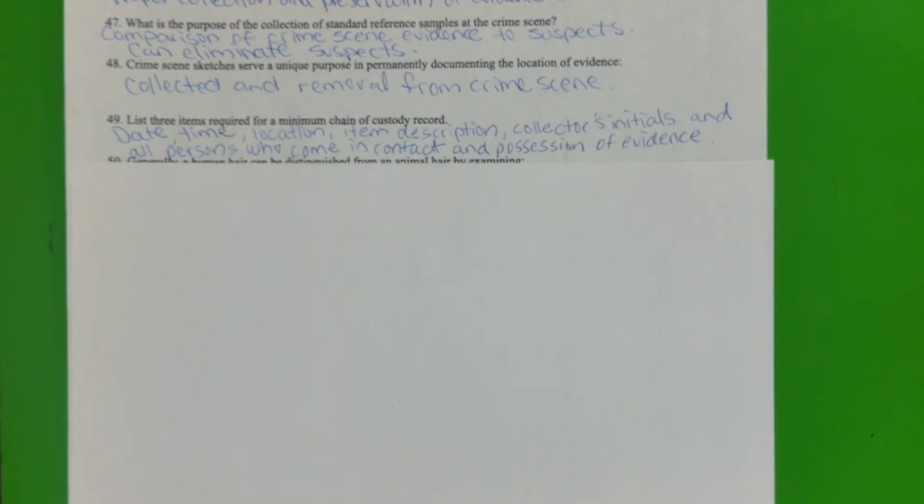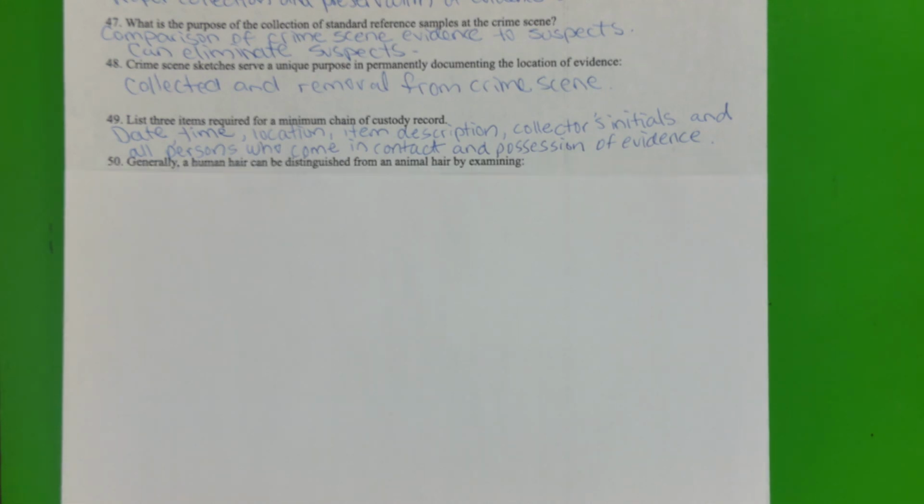49. List 3 items required for a minimum chain of custody record. I did put more than that. So it's just date, time, location, the description of the item, initials, all persons who come in contact with and possession of the evidence. And I accidentally put this one in here, but it should be under hair.